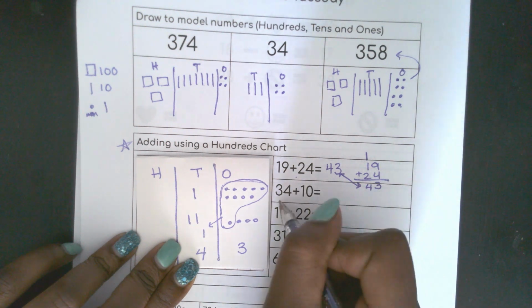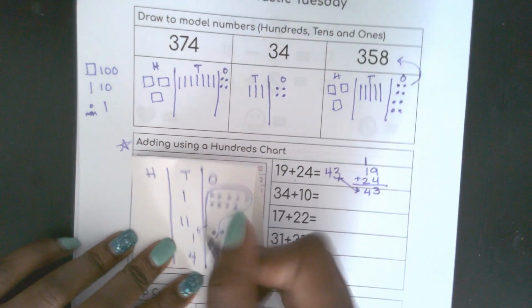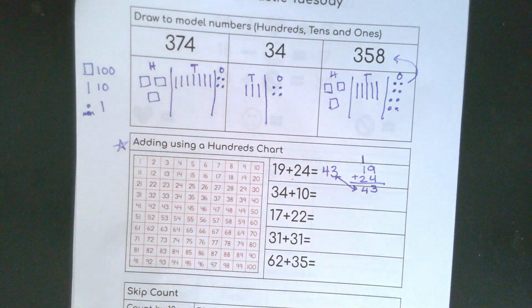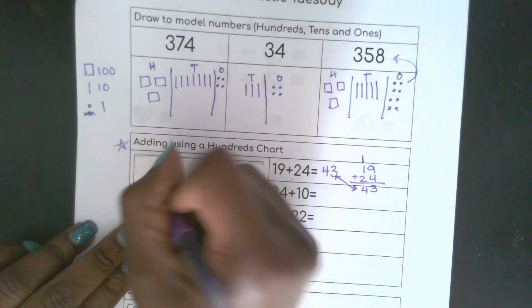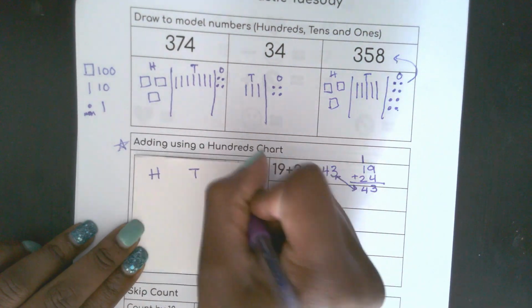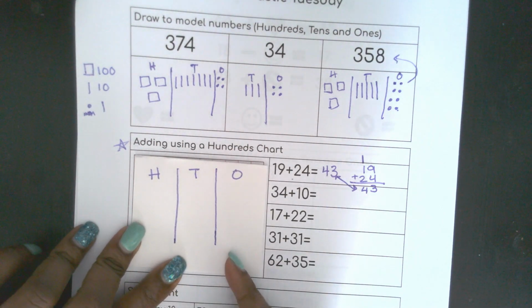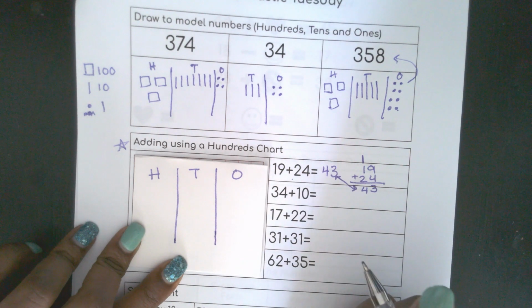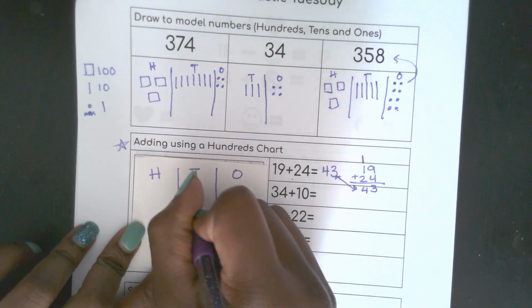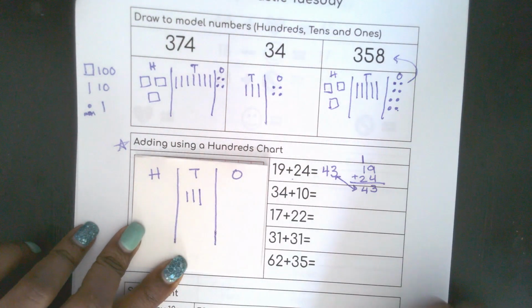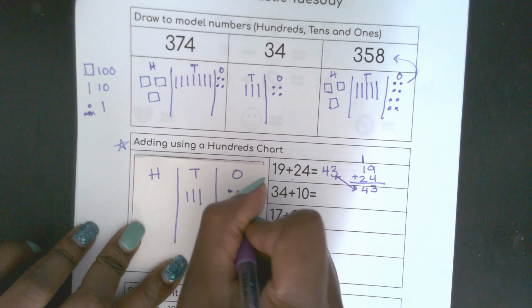Let's try it with 34 plus 10. Here, I'm drawing up my chart again. How many 10s are in 34? 3. You're such a genius. How many 1s are in 34? You've got it. 4.